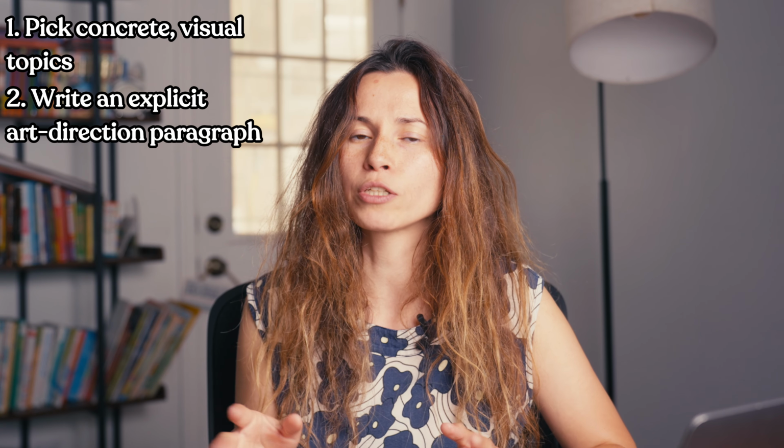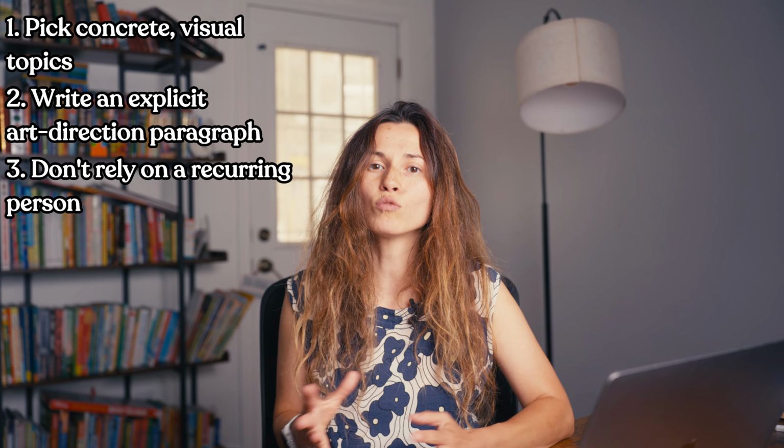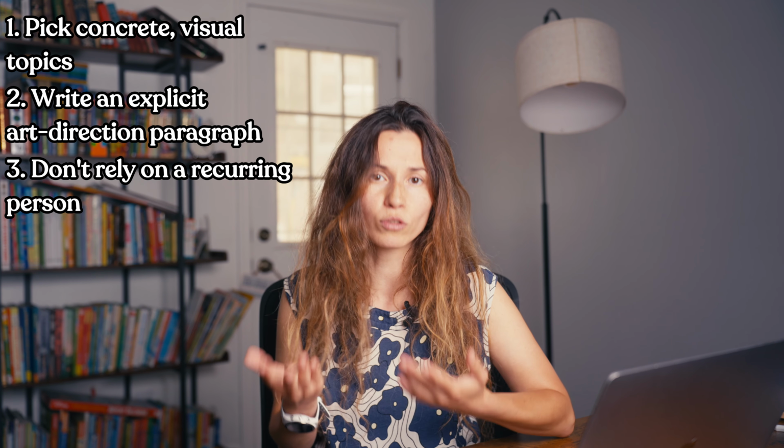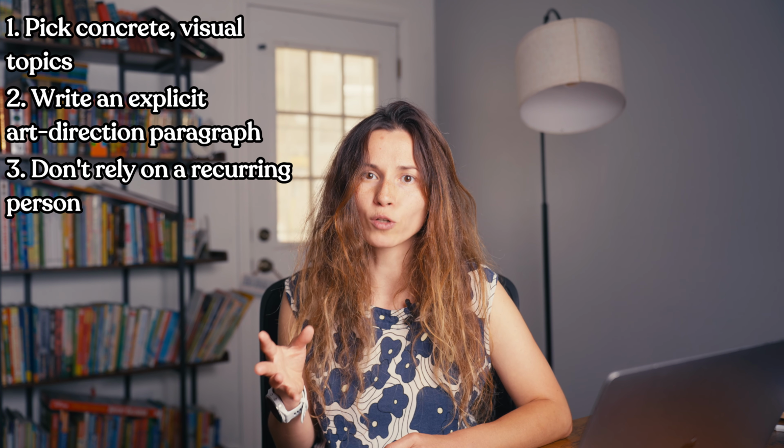Now, if you are going to use it, here's the playbook I landed on, so you skip my bad rounds. One, pick concrete visual topics. It struggles with abstract ideas. Two, write an explicit art direction paragraph, style, colors, mood, what to avoid. Three, don't rely on a recurring person. Anchor on objects and one recurring non-human hero. And know that even the hero can drift.